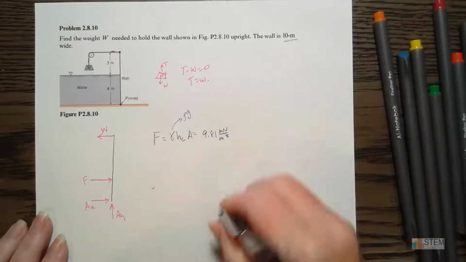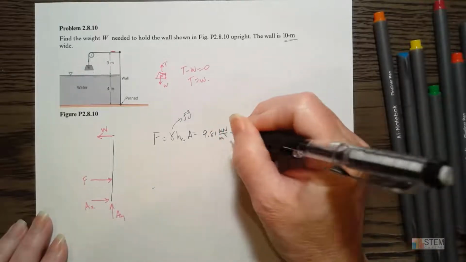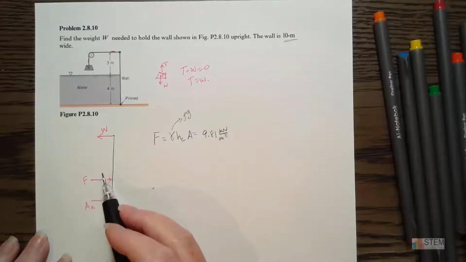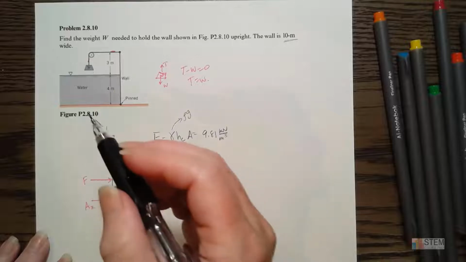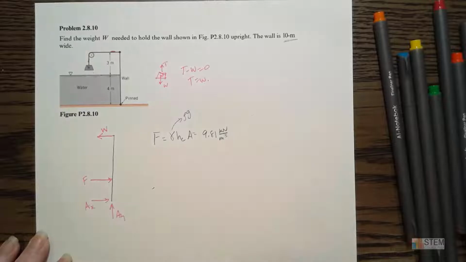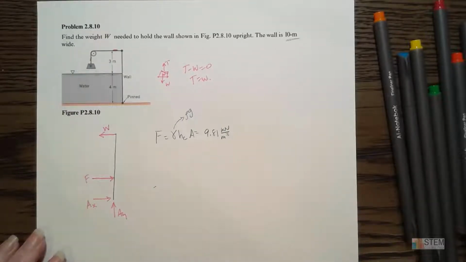All right, so we've got that. Let's rewrite this 3, it's hard to read. And then we need HC. Well, what do we think HC is? Let's come over here and look. HC is going to be the distance from the top of the water to the centroid of the area in contact with the fluid.